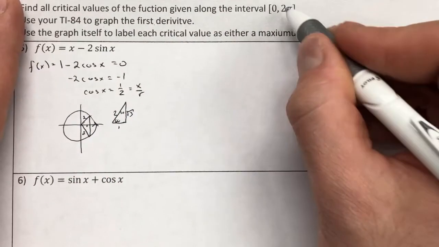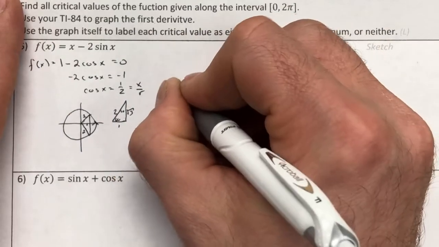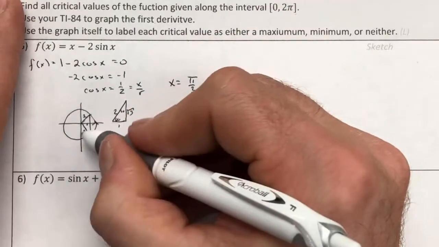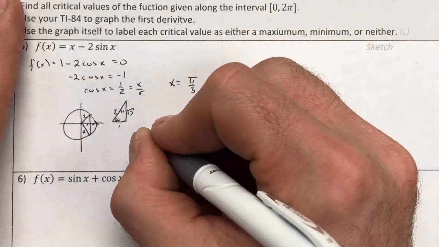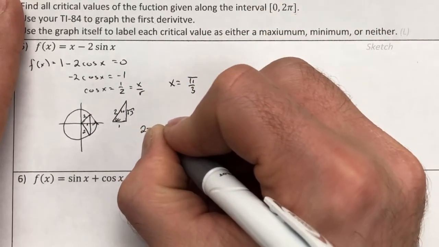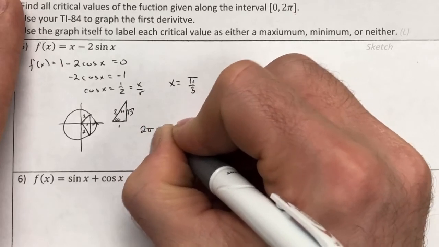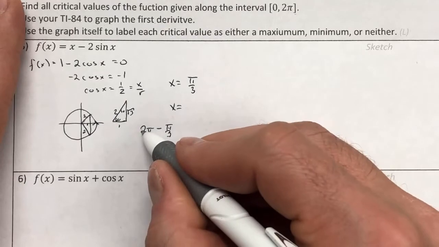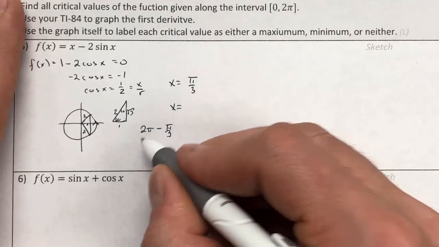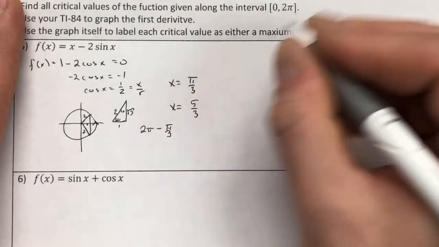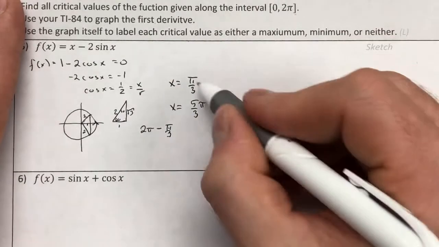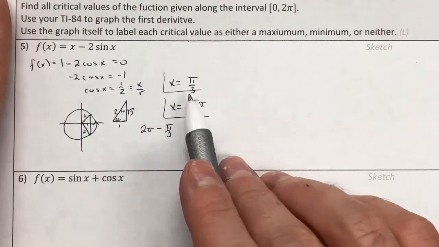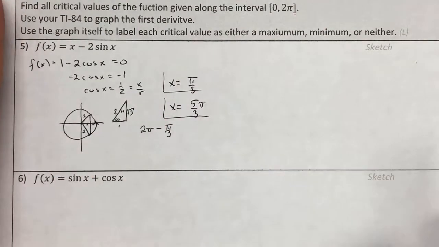And if we're looking at 2 pi, 60 degrees is pi over 3. And I have a negative 60. So let's figure out. So 2 pi minus pi over 3 is going to give us our other value. So that will be, let's see, 6/3 minus 1/3, so 5/3 pi. My two critical values that I want to find out what type of value they are, simply looking at the graph of the derivative.